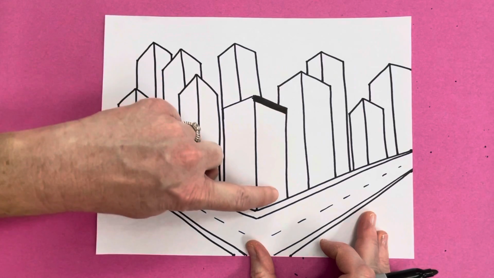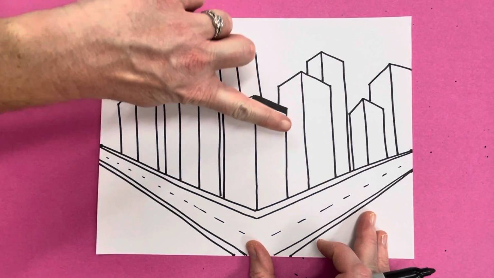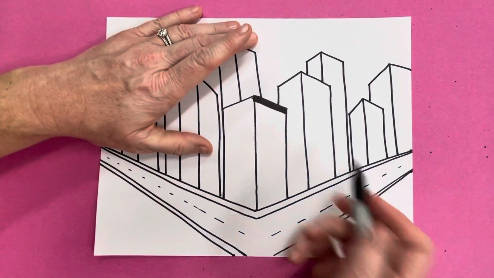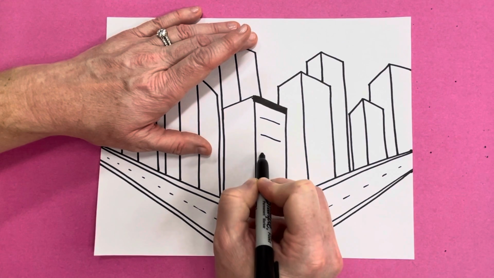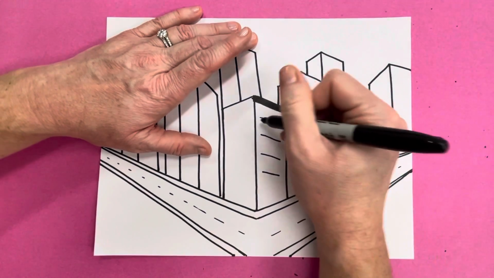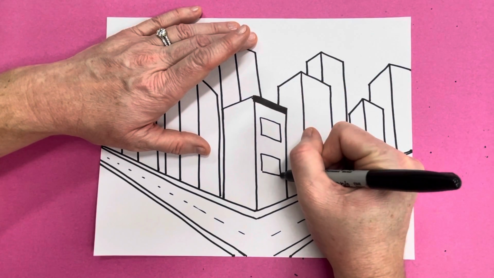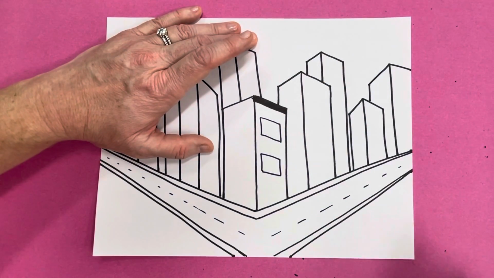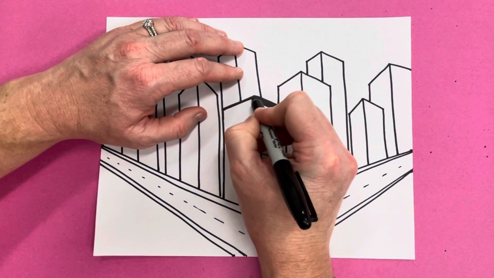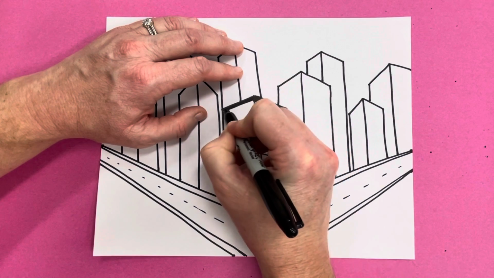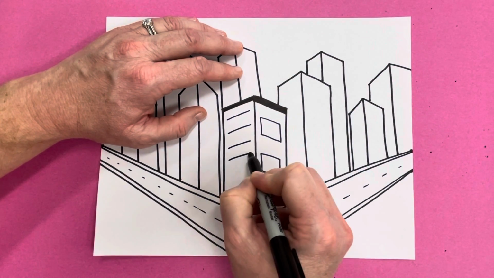All of my windows on that side of the building have to be at this same angle, okay? So all of my windows are going to need to be going at that angle, all right? If they're not going at that angle, my building is not going to look 3D, okay? So same thing on the other side. So if I'm working on this side of the building, they need to be at this same angle as this side, okay?